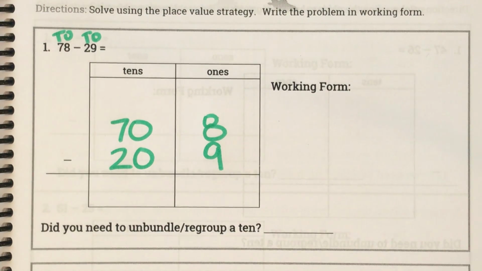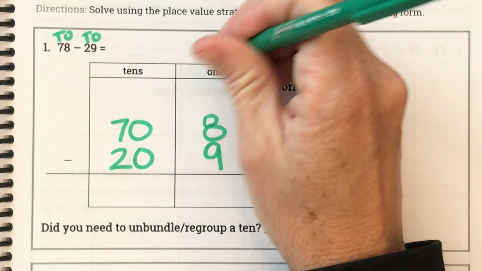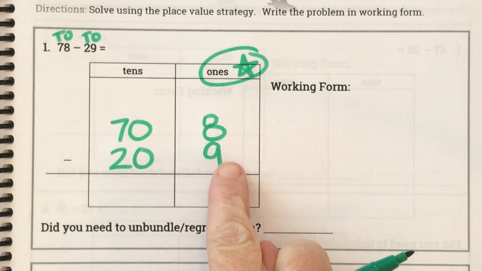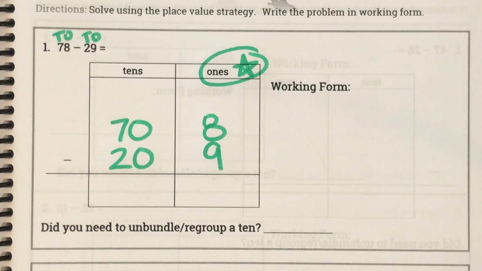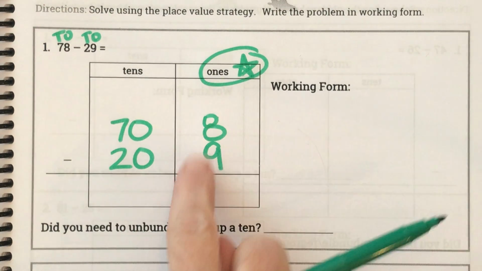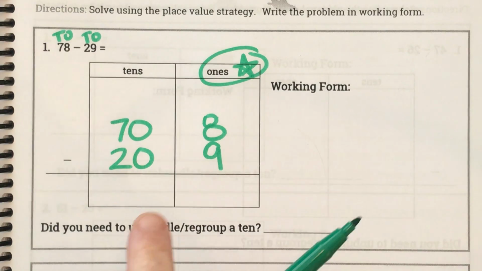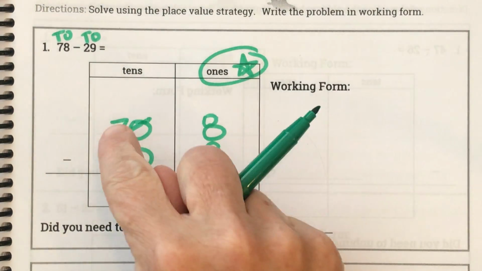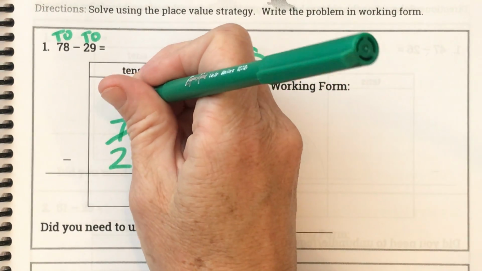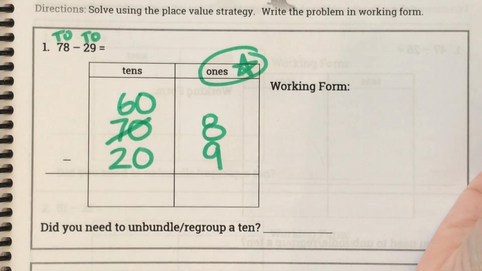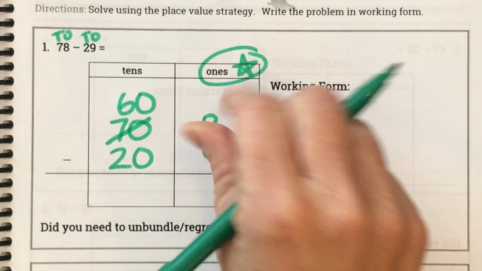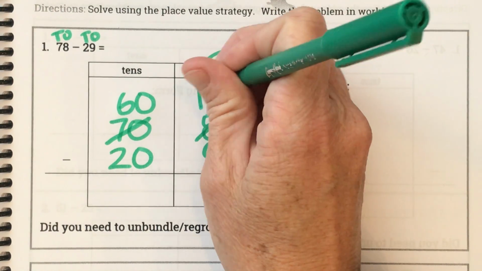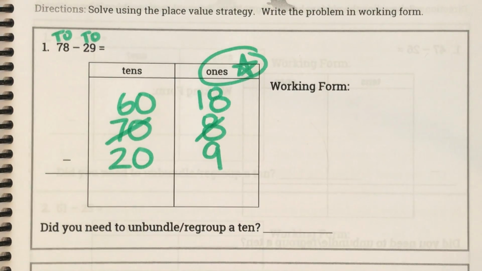Okay, step 2 is we're going to start subtracting, and we always start in the ones column. Okay, so ready? 8 ones, take away 9 ones. Not possible. We can't do that. If we have 8, we can't take away 9. So we need to regroup. We need to come over here and take 10 away. So if I take 10 away from 70, I'm left with 60. And I'm going to bring those 10 over here. So if I had 8 and I bring 10 over, I have 8 plus 10 is 18.